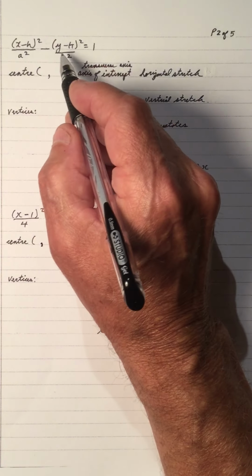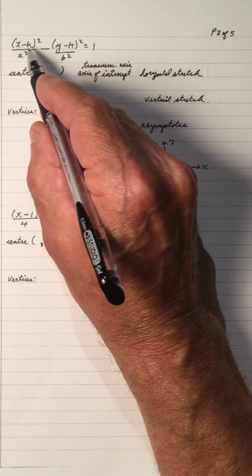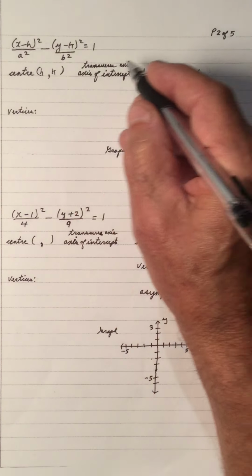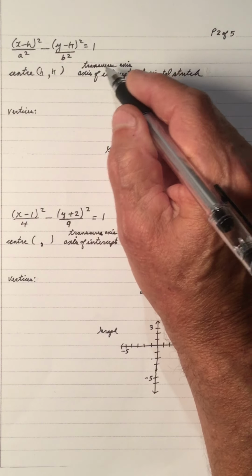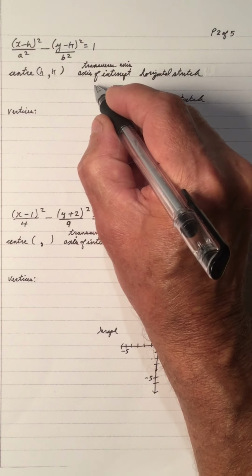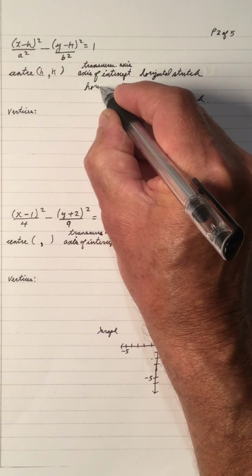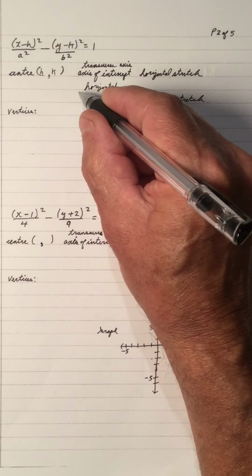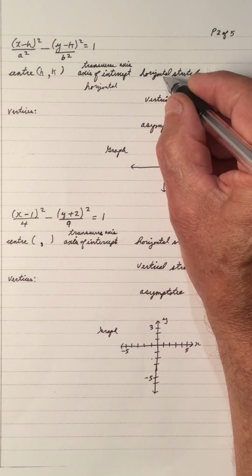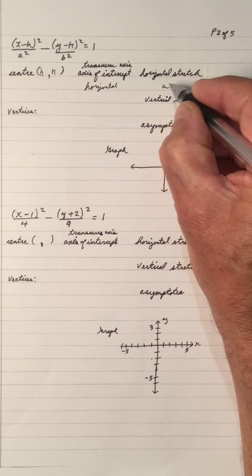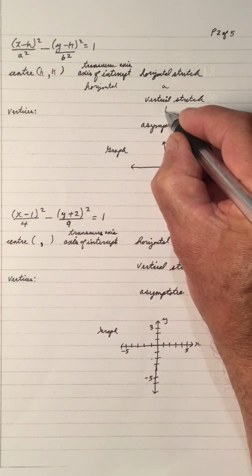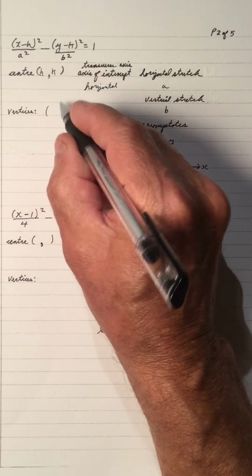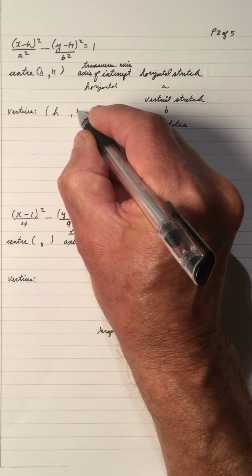So let's look at it in this form. We have a center which is h, comma k. The transverse axis, or the axis of intercept, is the horizontal axis, going horizontal, going sideways. The horizontal stretch is a, the vertical stretch is b.